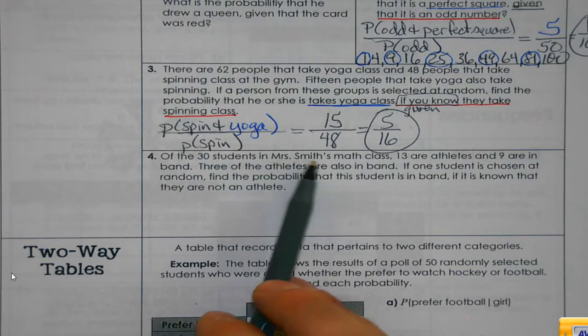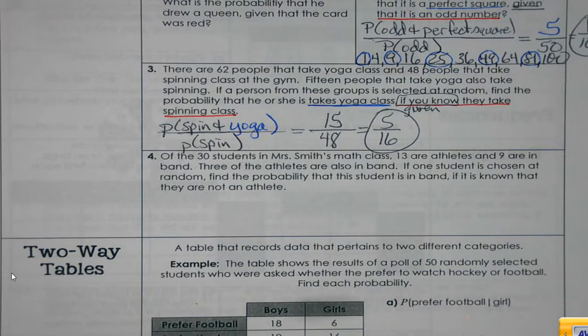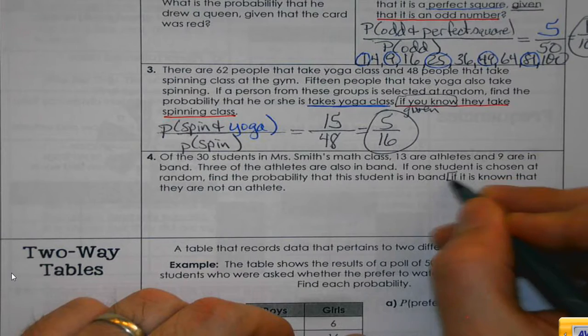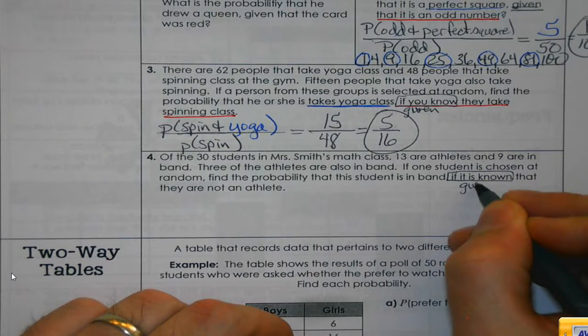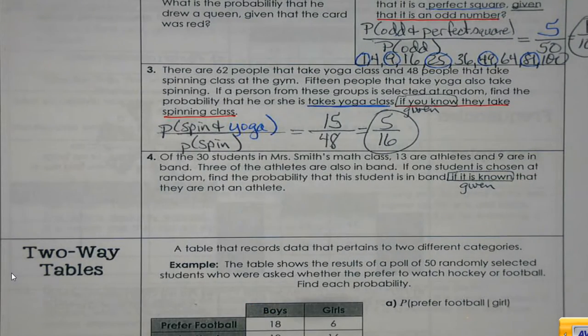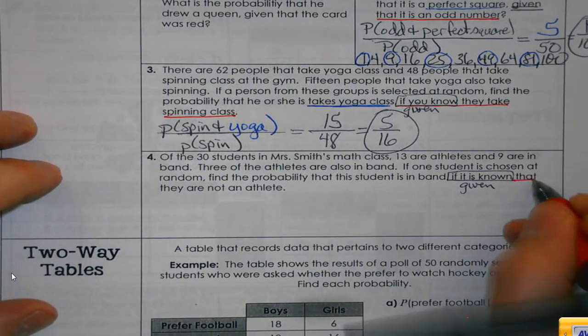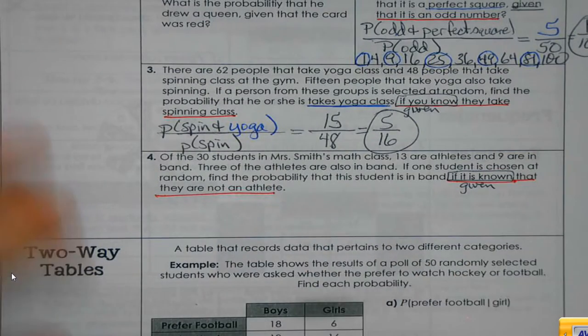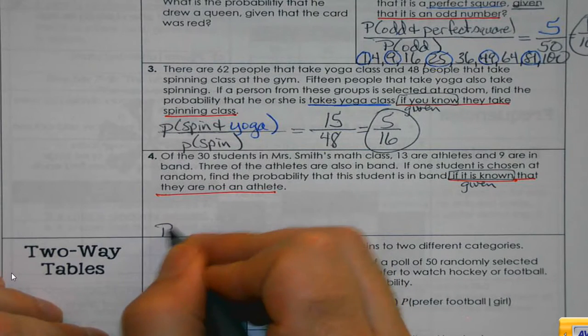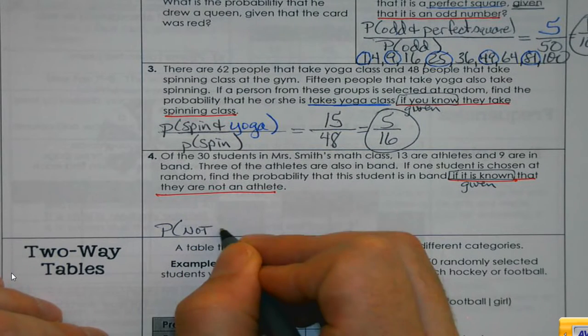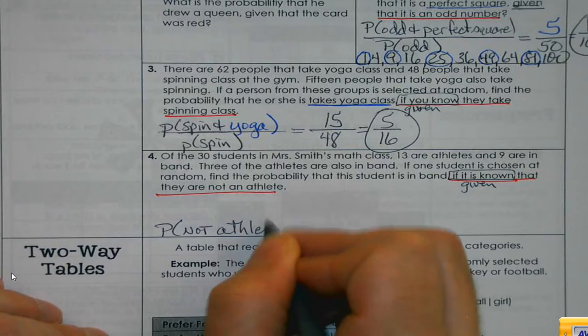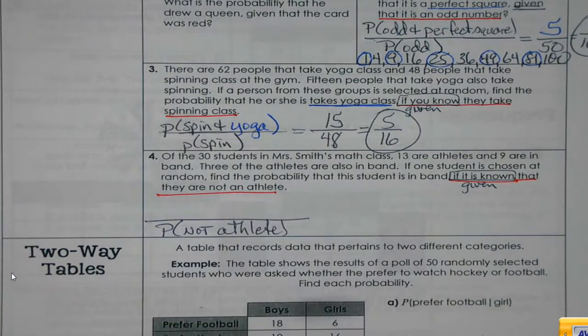Of the 30 students in Mrs. Smith's math class, 13 are athletes, 9 are in band. 3 of the athletes are also in band. If one student is chosen at random, find the probability that this student is in band if it is known, given, that they are not an athlete. Ooh, okay. So probability not an athlete. Okay, that's my denominator.